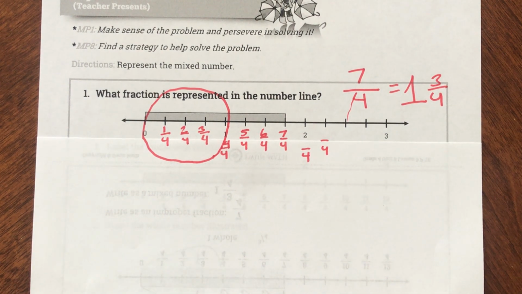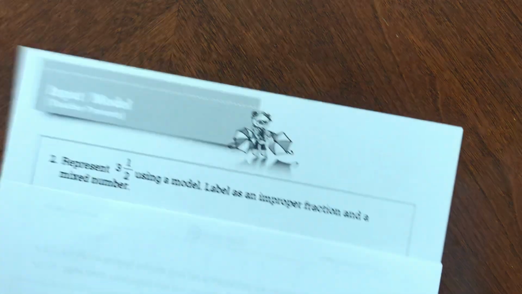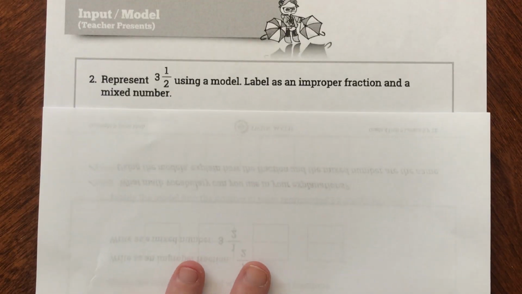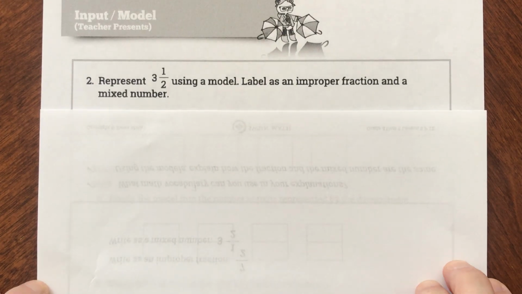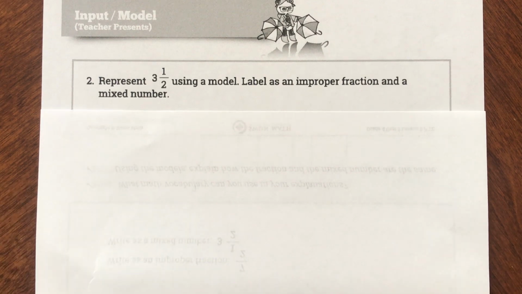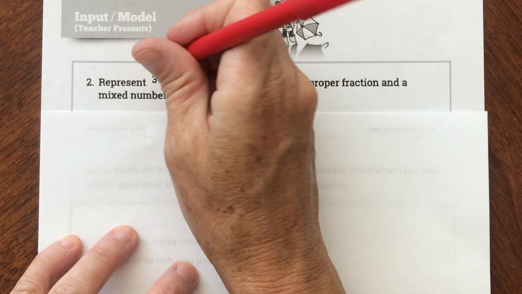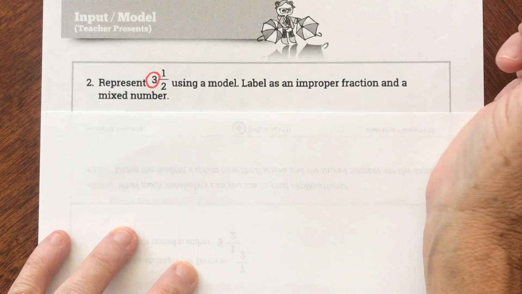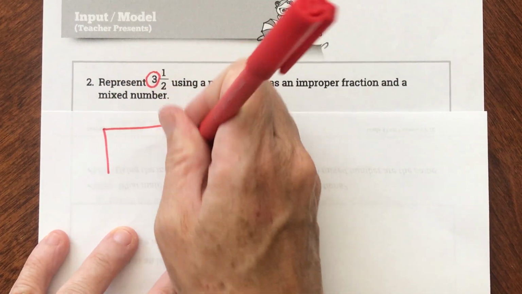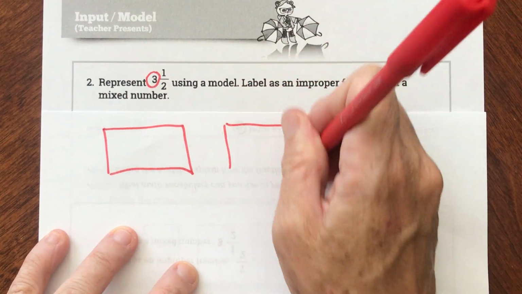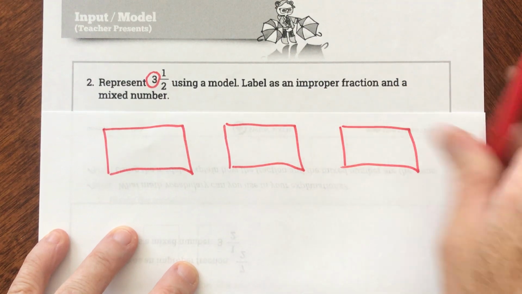Okay, let's look at another one of these. My next one's a little different. They say represent 3 1/2 using a model. Label as an improper fraction and a mixed number. Okay, so what does this mean? This 3 is my whole number, so it means I have 3 wholes. 1, 2, 3 wholes.